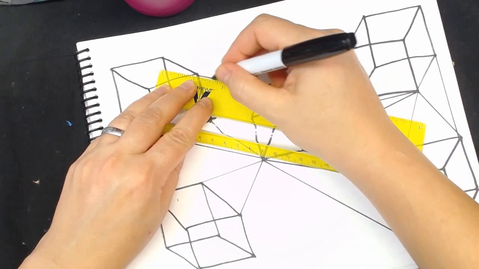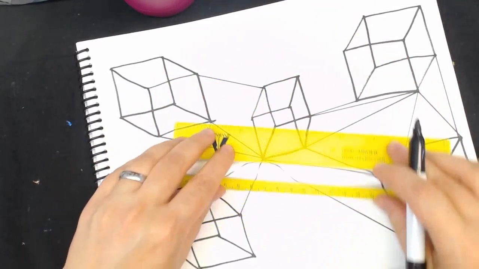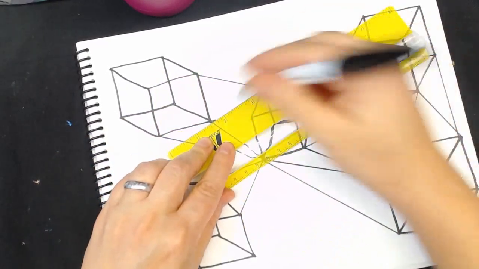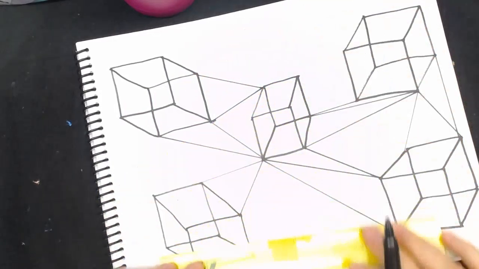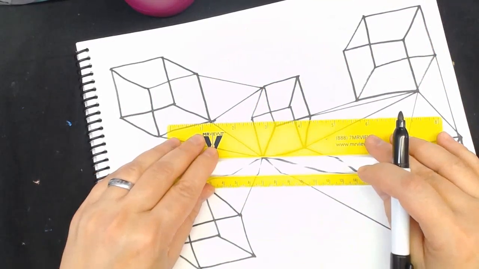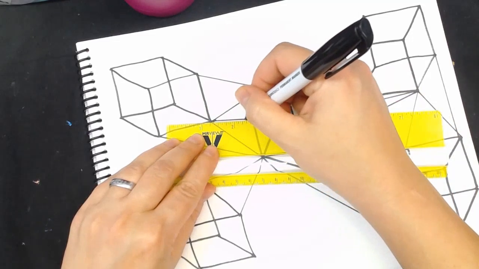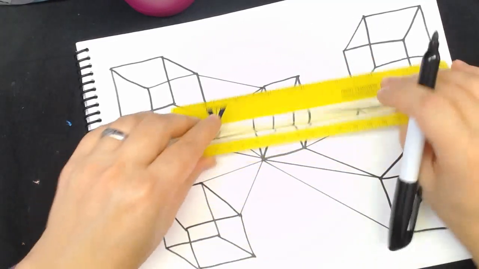And you just keep checking to see if you like how it's coming out, and that way you can figure out when you want to stop. These become really hard to stop doing. I've done a ton of them because they're so much fun.